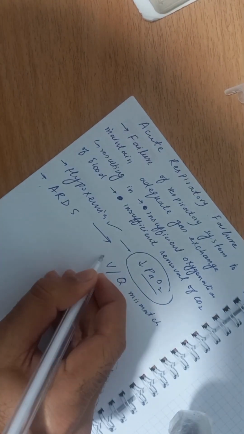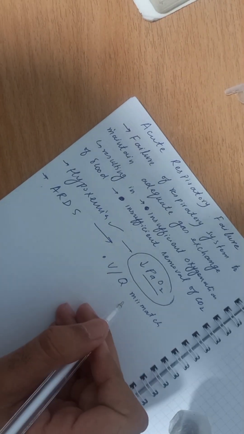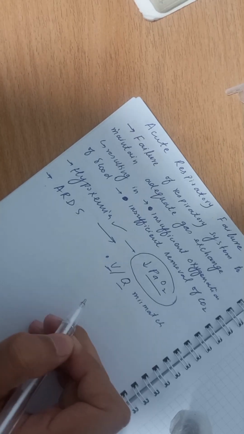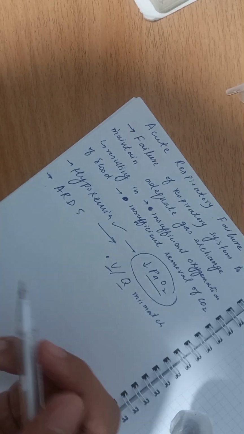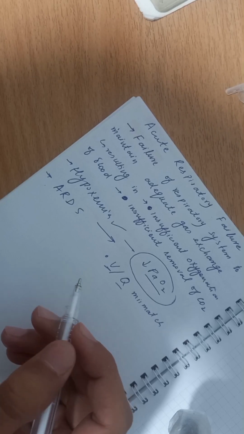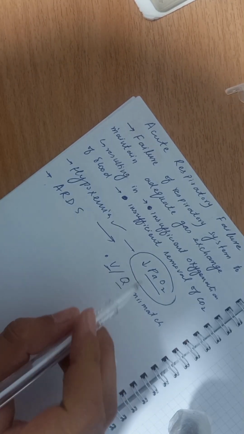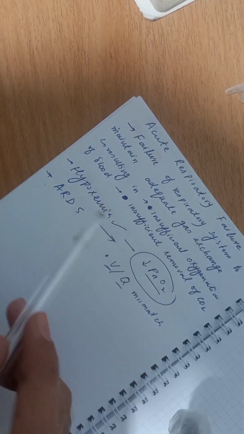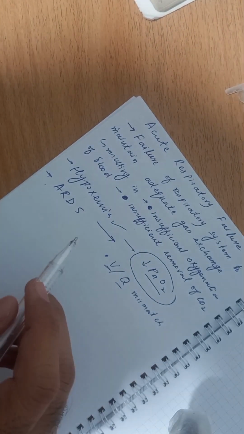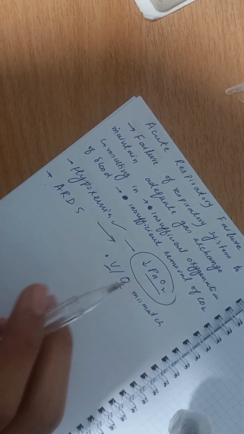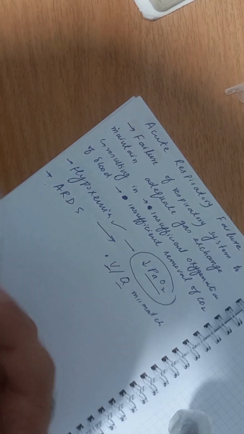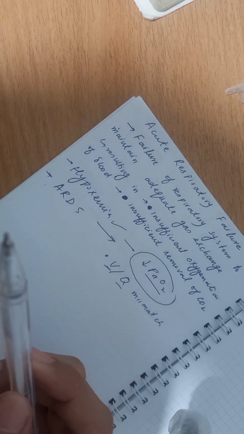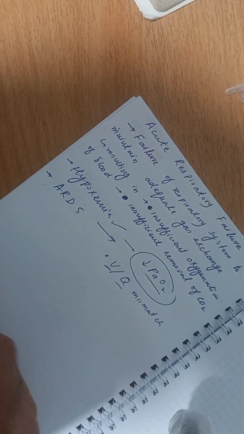VQ mismatch means ventilation perfusion mismatch. V means ventilation and Q means perfusion. So what exactly does ventilation perfusion mismatch mean? It happens when the ratio of ventilation, that is the air flow towards the alveoli, to perfusion, that is the blood flow to the alveoli, is off balance. Ideally, ventilation and perfusion should match each other for efficient gas exchange.